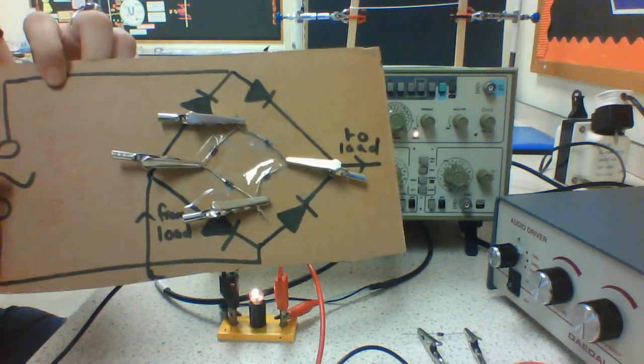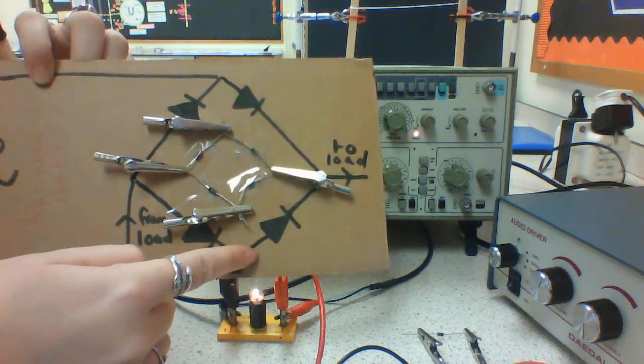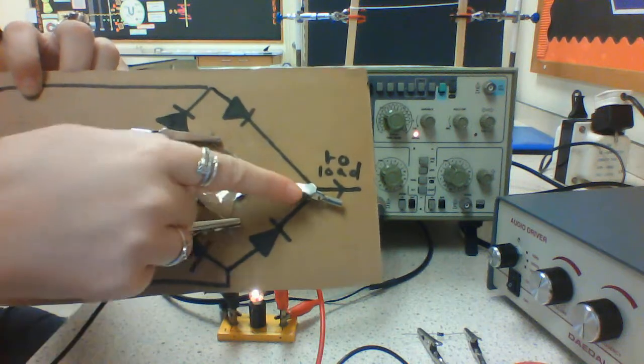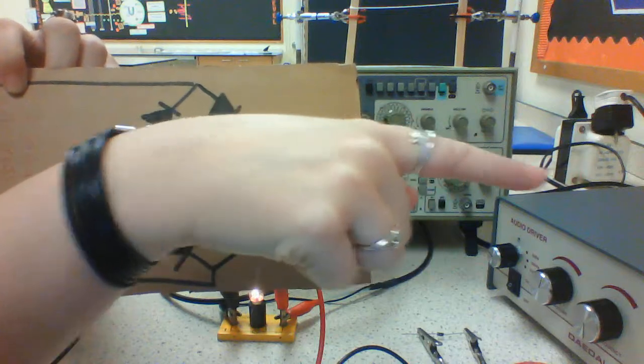The next half cycle, it'll come down, come around, come up here. It can only flow through this diode. It goes out to the load in the same direction. It's always going to go out to the load that way.